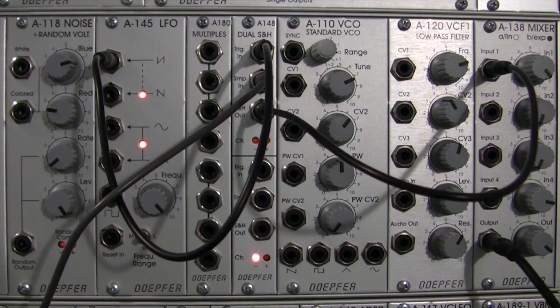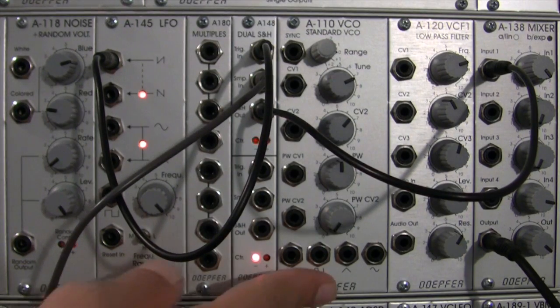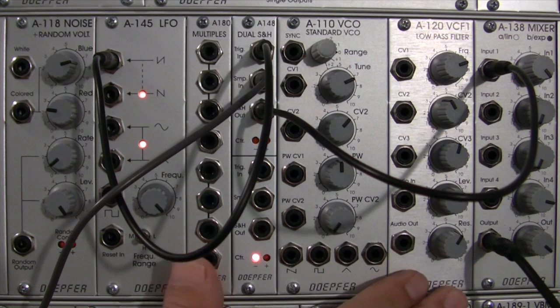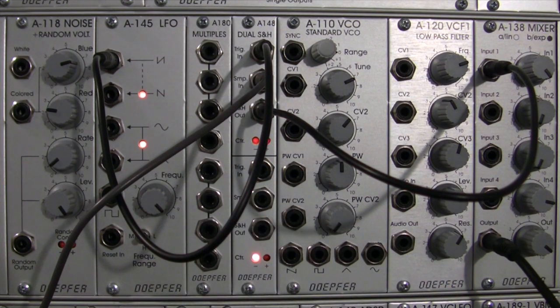into sample in. You could patch VCO into there. You could patch a noise source. You could patch VCO that you're already filtering into there. So there's tons of other possibilities. I'm just focusing on this particular type of processing for sample rate reduction right now.